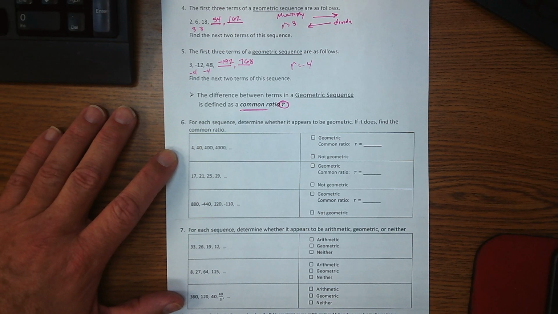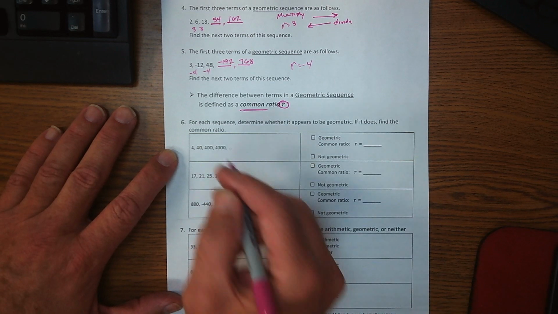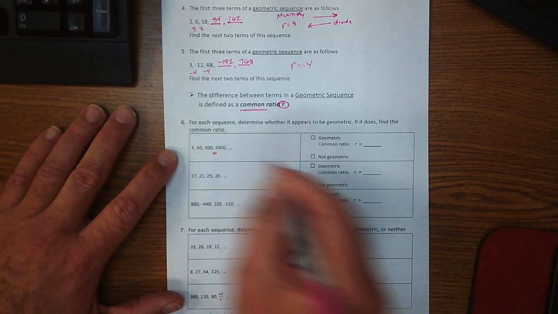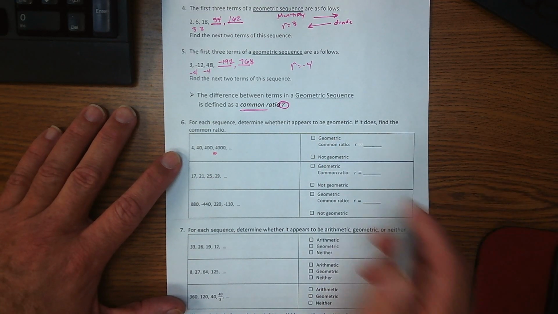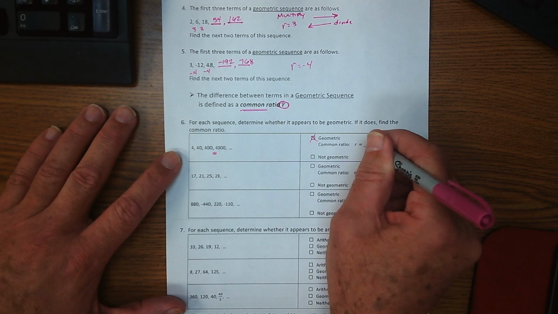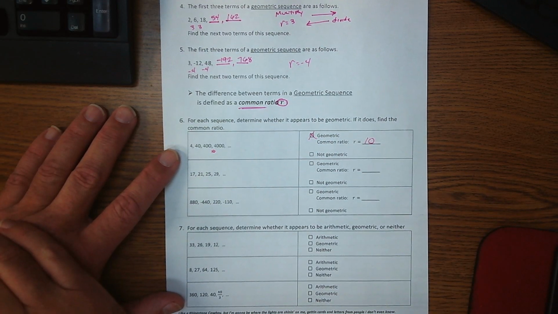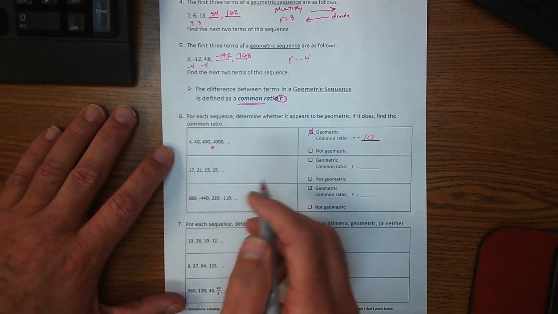What's 4,000 divided by 400? So this is geometric, and my common ratio is 10. Okay, what about the next one?